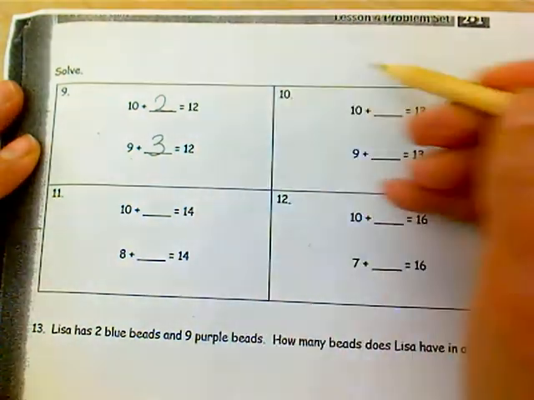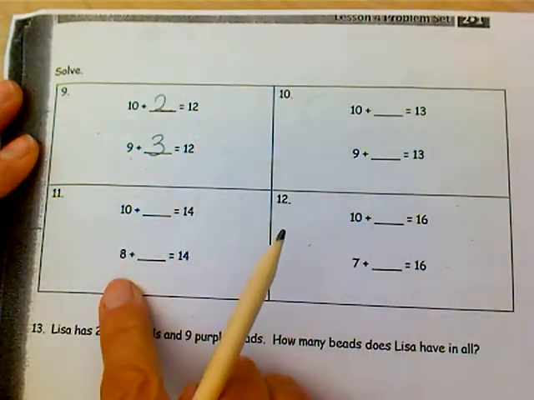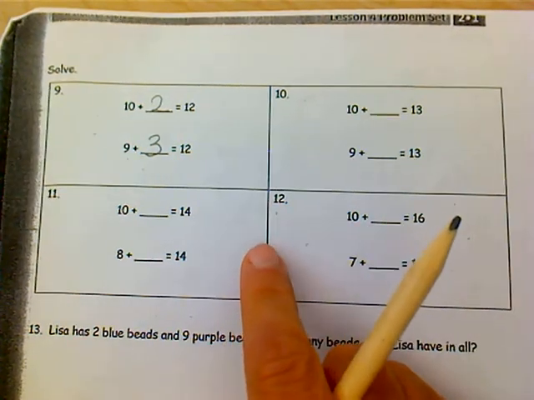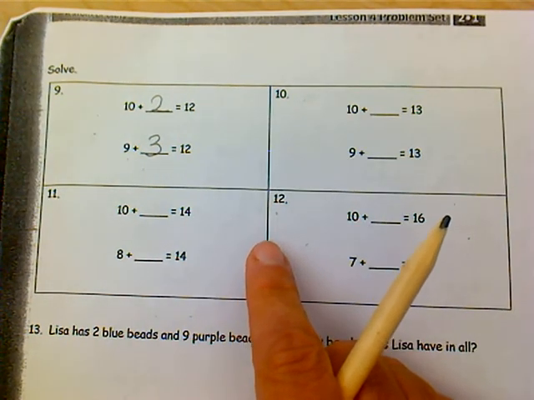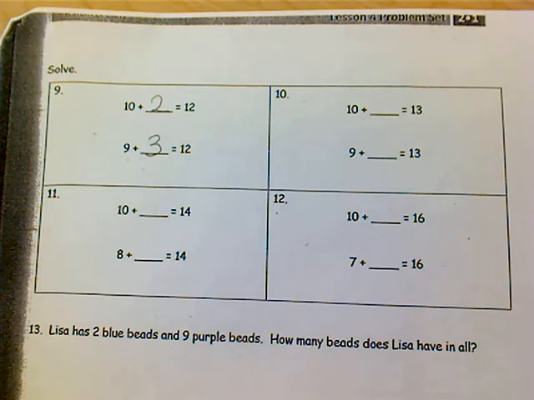So you're going to try problem 10, 11, and 12. A little bit more complicated than what we just did a minute ago. Pause the video and work your way through those next problem sets. Okay? Pause the video.